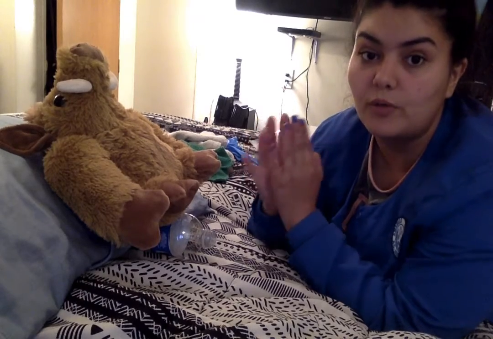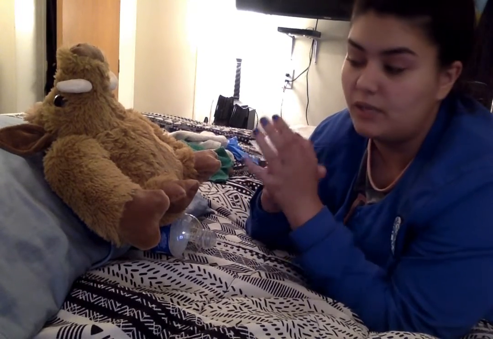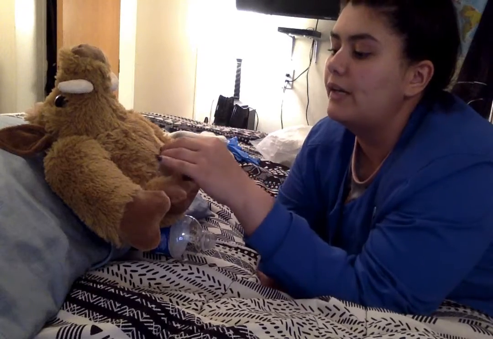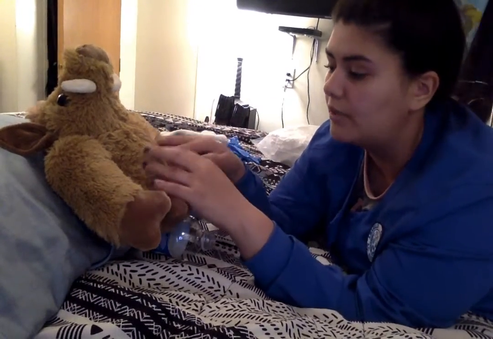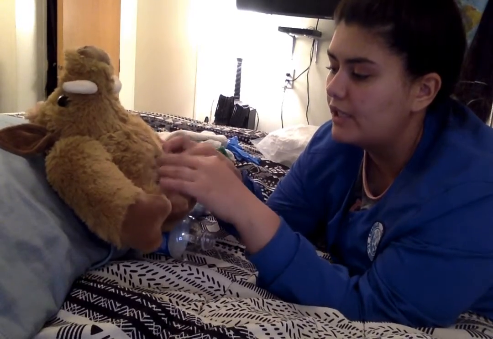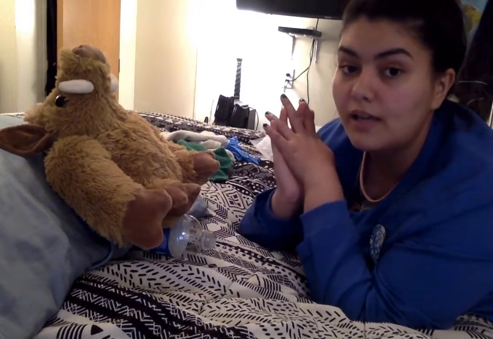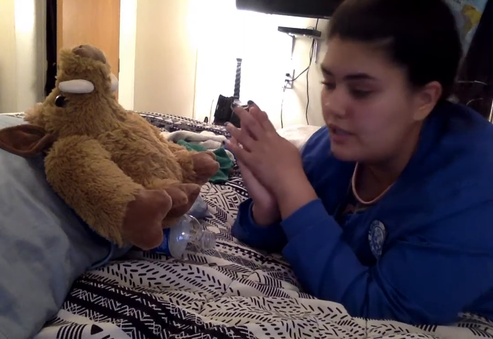Next thing I'm going to do is go find the bladder scanner. I'm going to scan her bladder. If I couldn't find the bladder scanner, I could also palpate her bladder. And yeah, she definitely needs a urinary catheter to get rid of this distension.